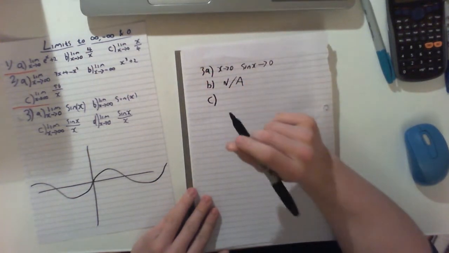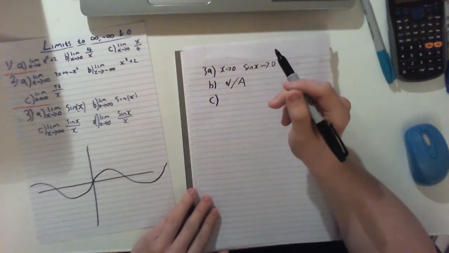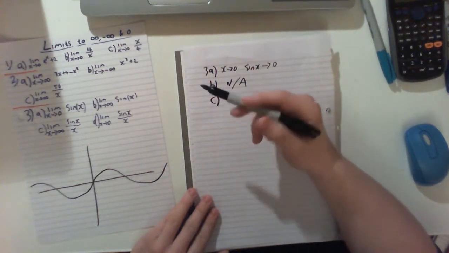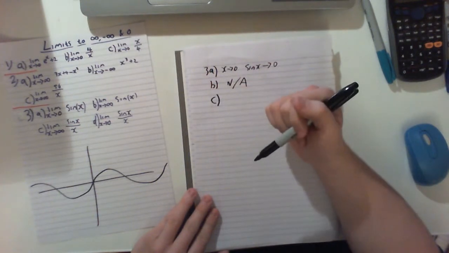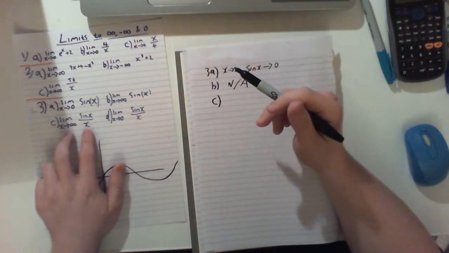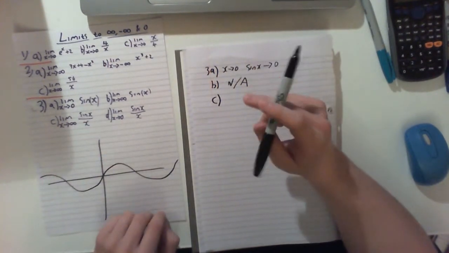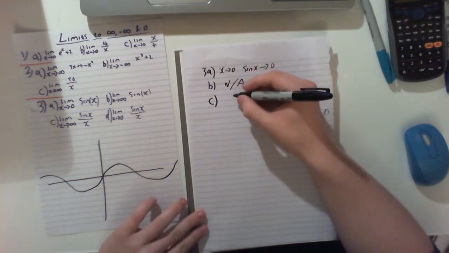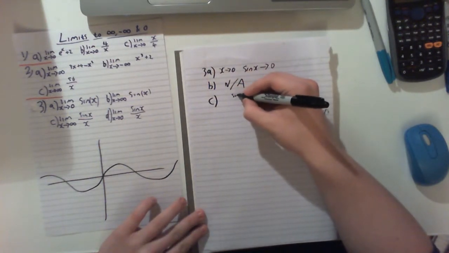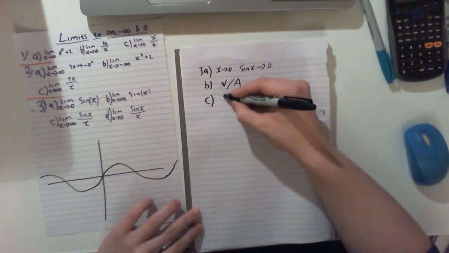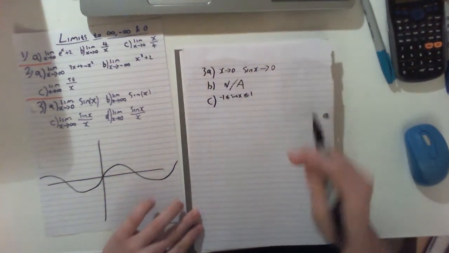So now we're still taking our limit for sine, and we're still taking it to infinity. But this time we're dividing our function of sine by x. So we have the limit here of sine x over x. Now, what this tells us is we have a value at the top, sine x, where sine x is less than or equal to 1 and more than or equal to minus 1.